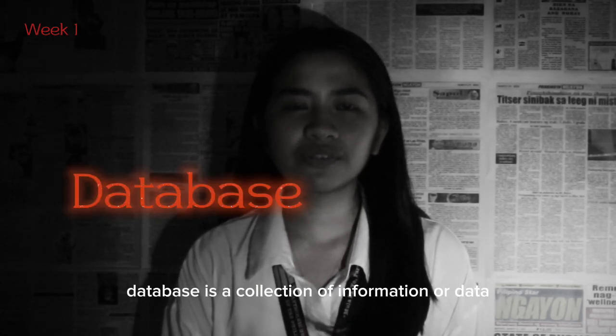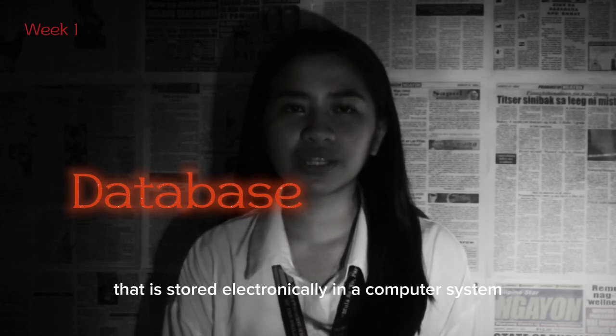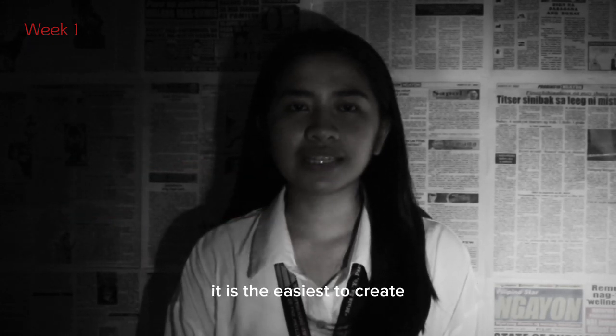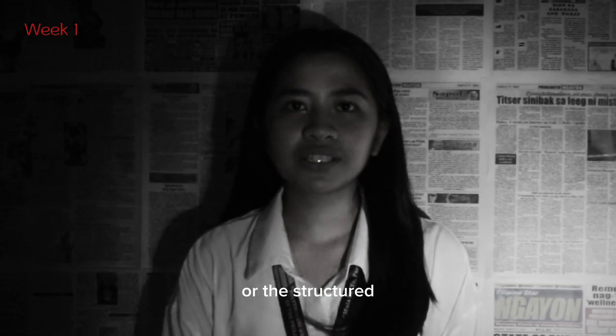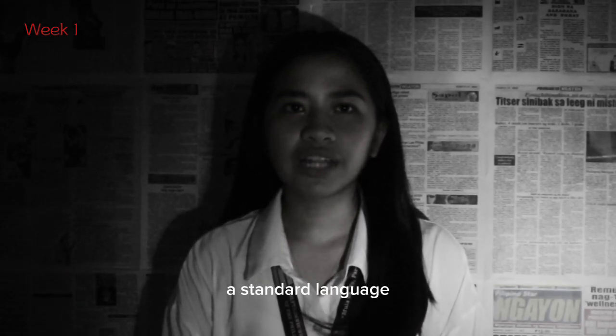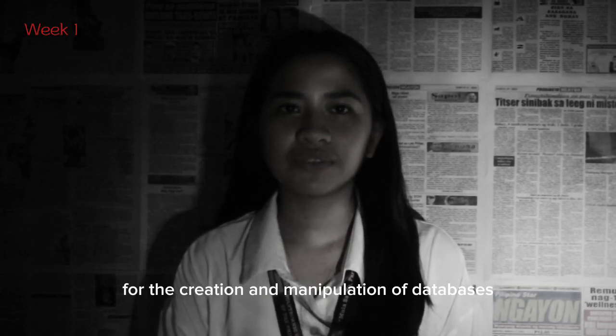A database is a collection of information or data that is stored electronically in a computer system. It is the easiest to create, and you can query and report on the data using SQL, or the structured query language, a standard language for the creation and manipulation of databases.